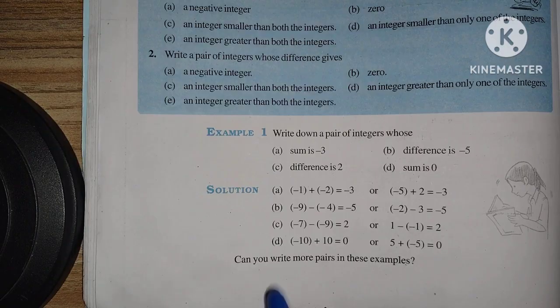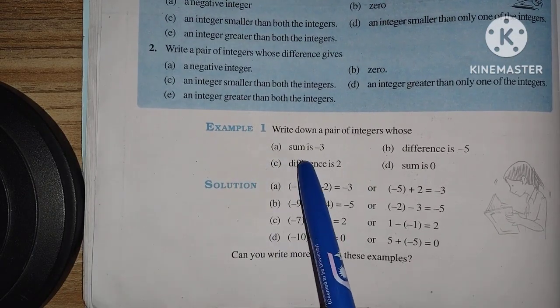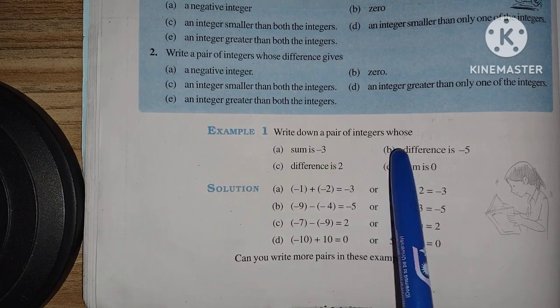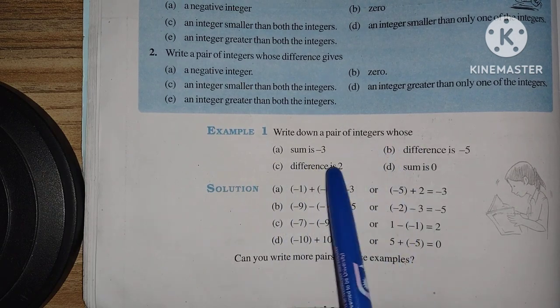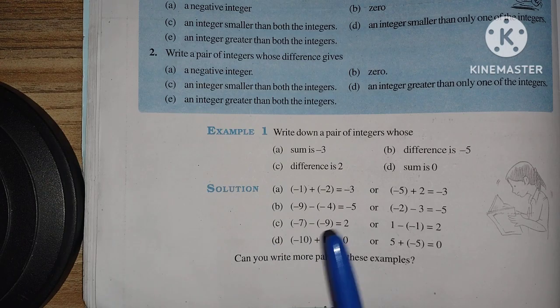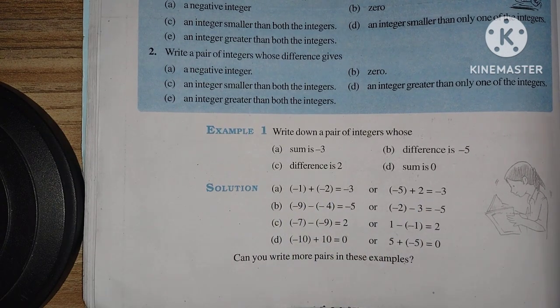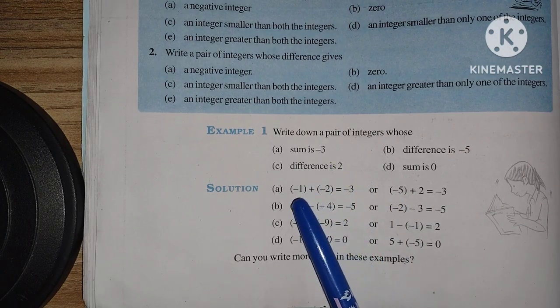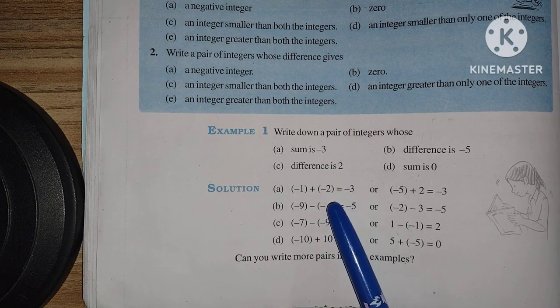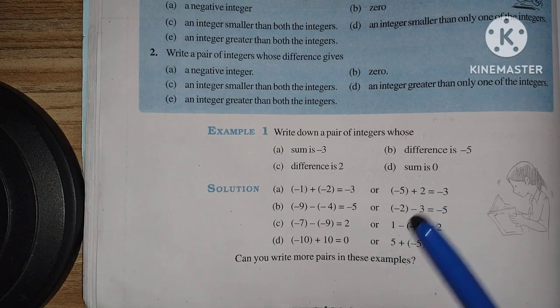So here down they also have given an example. Here they have asked us to write down a pair of integers whose sum is minus 3. Whichever is correct we can write. Say, minus 1 plus minus 2 is equal to minus 3, or minus 5 plus 2 is equal to minus 3.